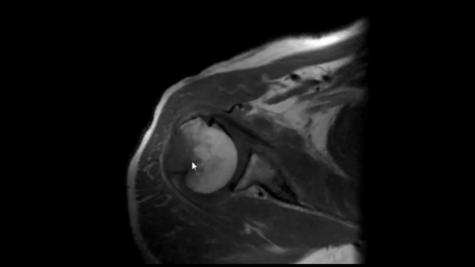There is edema. There is a region of hypointensity involving the lateral part of the head, with a fracture line. Okay, a black line, maybe a fracture.